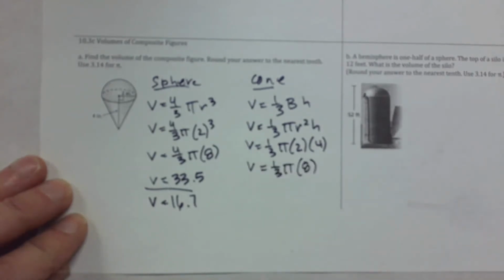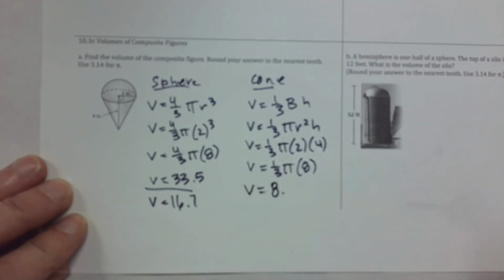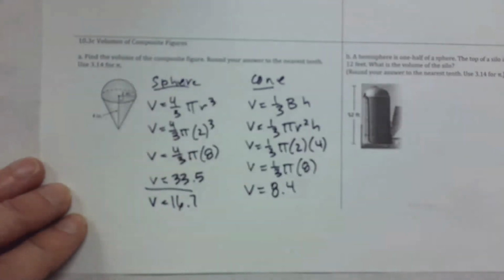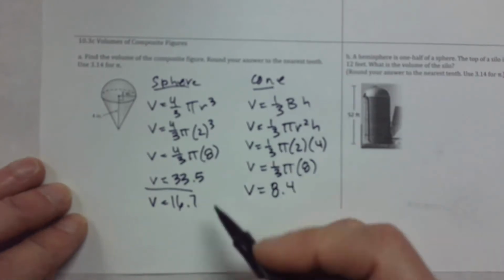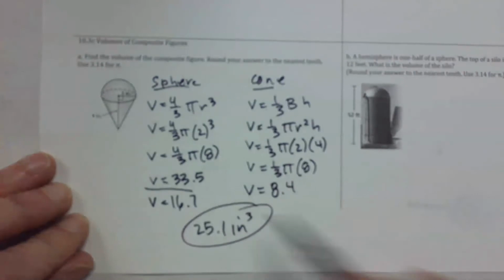So I'm going to grab my calculator. I'm going to do 8 times 3.14 because that's what they told me to use for pi. I'm going to divide that by 3, and I get 8.37. So I'm going to call that 8.4. So I've got the volume of the cone, volume of the half sphere. I'm going to add those together. So if I get 8.4 plus 16.7, I'm coming up with 25.1 inches. And again, I would fill this with cubes, so inches cubed.